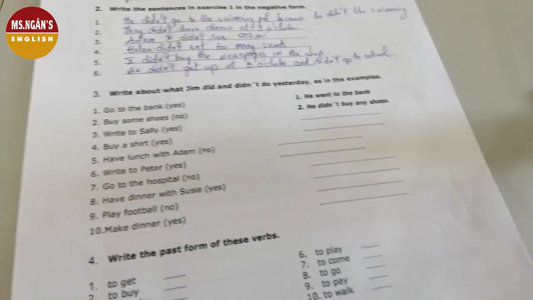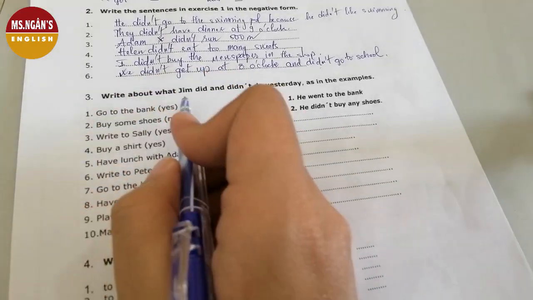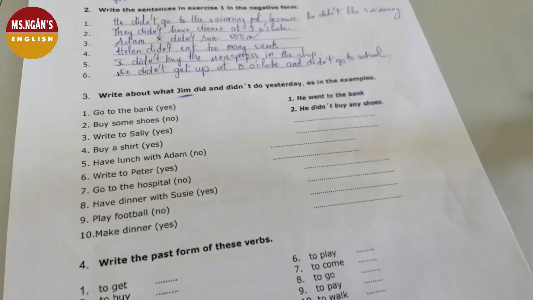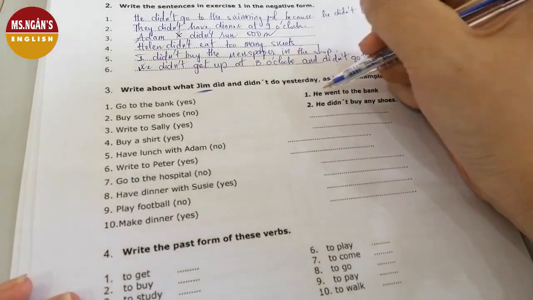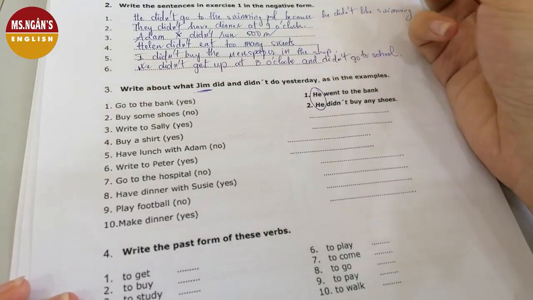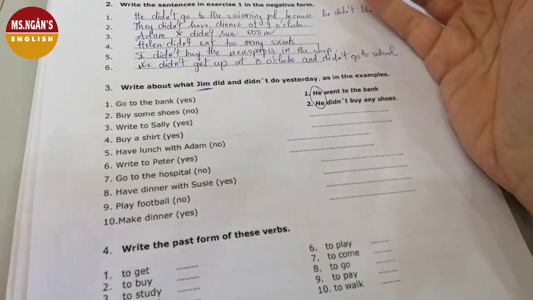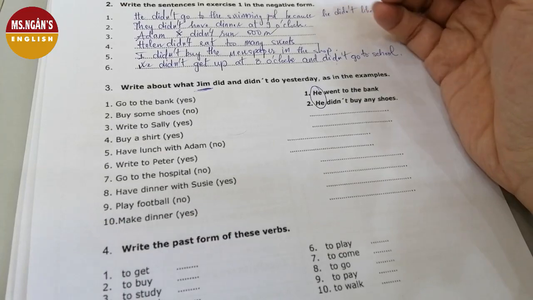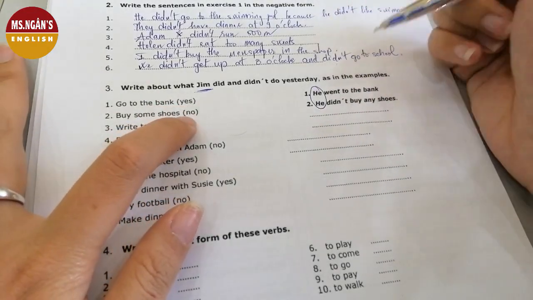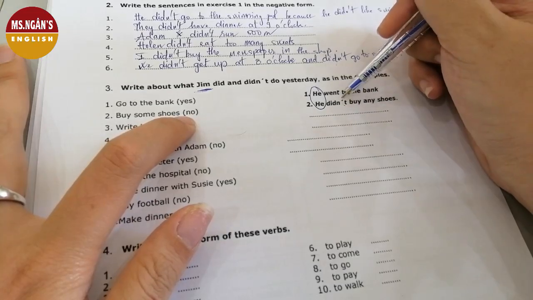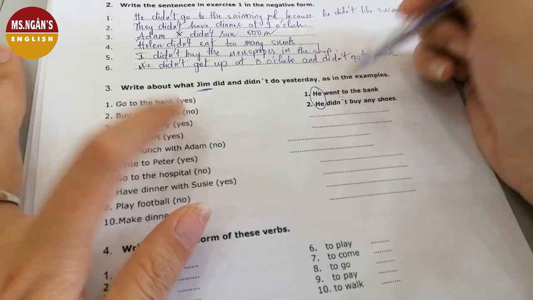Now exercise 3, you have to write about Jim, what Jim did and didn't do yesterday as an example. So it means that all the subjects of these sentences we are using, say he. So he did something, he didn't do something. If it's yes, he did it. If it's no, he didn't.